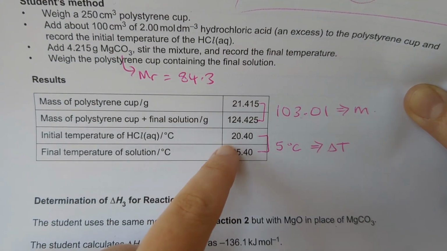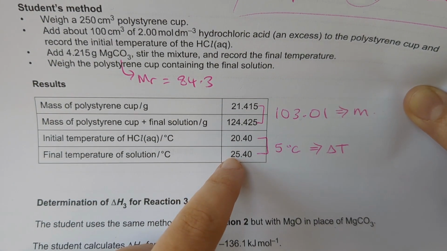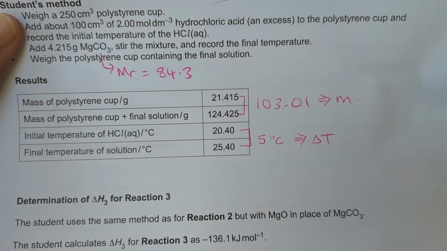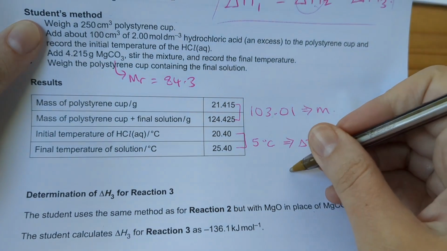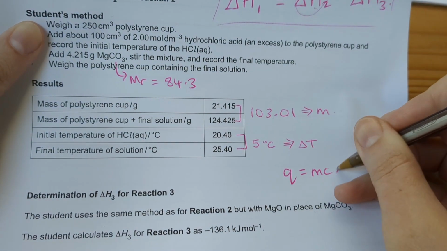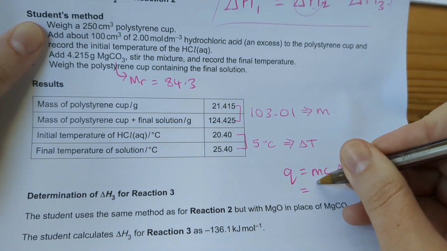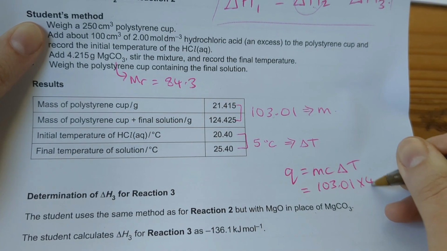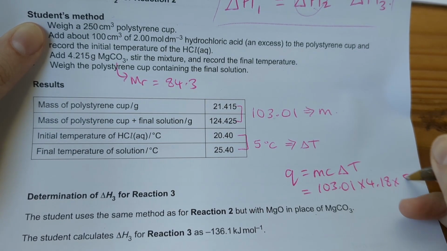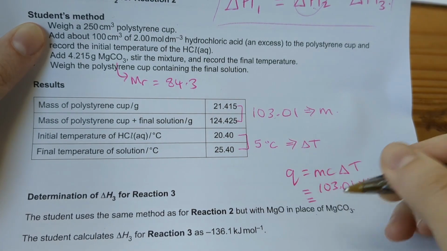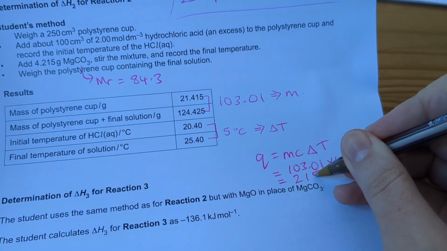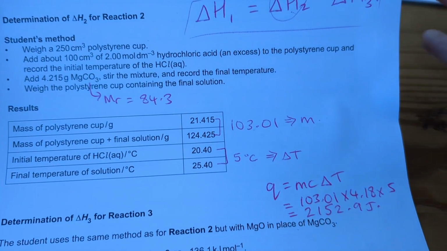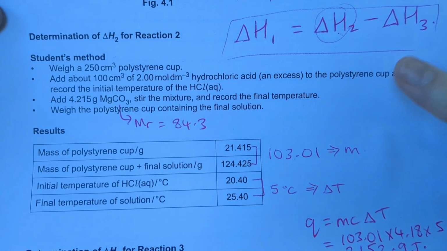And then we can subtract the differences between final and initial temperature, and we get our temperature change. And then we know that c is a constant in that equation. So if we plug in our values then, we can work out an energy value in joules, 2152.9 joules. Now there's two things that we could work out the moles of.